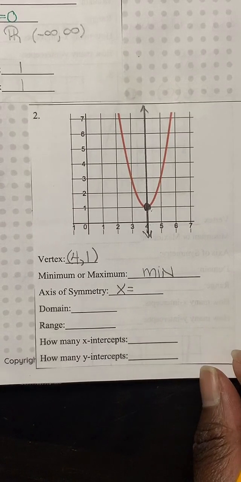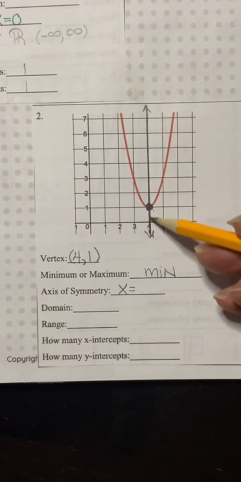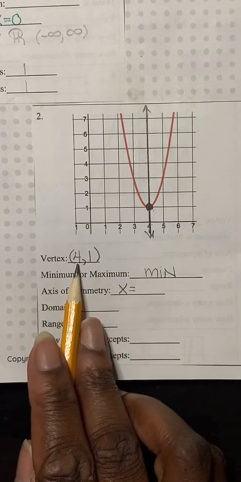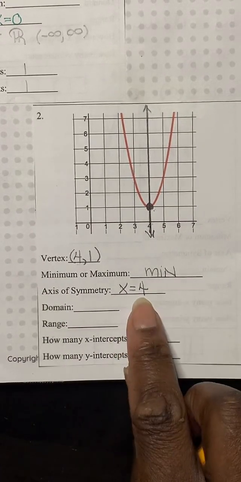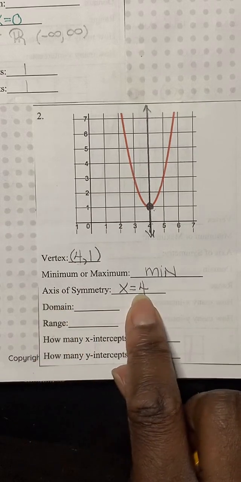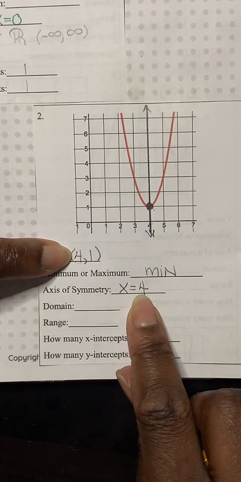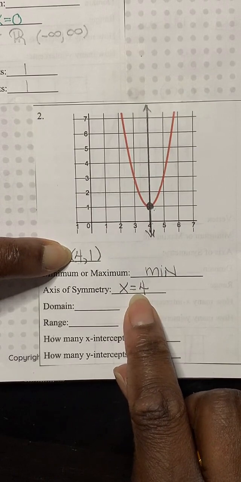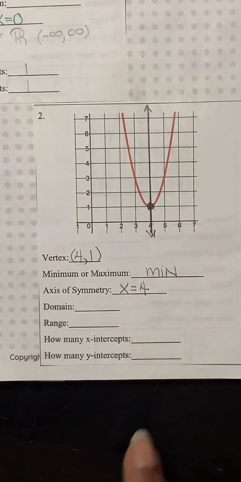Okay. All right. So it's going to be x equals 4 because it's going through the x of my vertex. That's going to be my axis of symmetry. So if they ever ask the axis of symmetry, you can figure out the vertex, whatever the x value of the vertex is exactly the axis of symmetry. So that means this side is equal to this side.